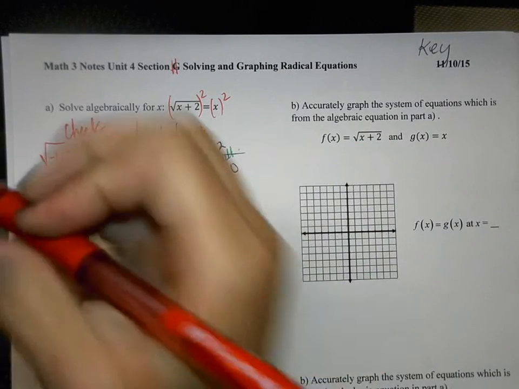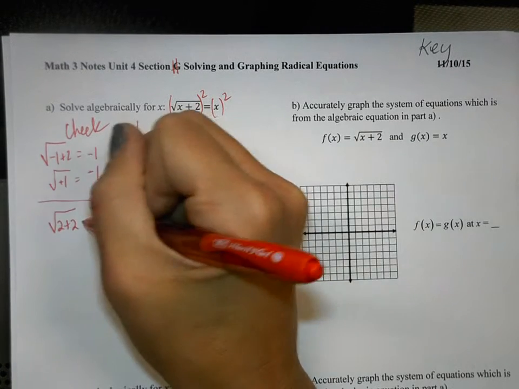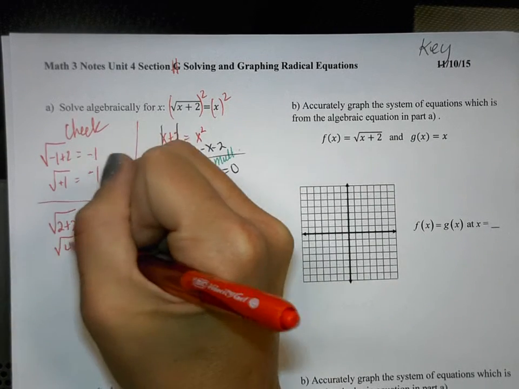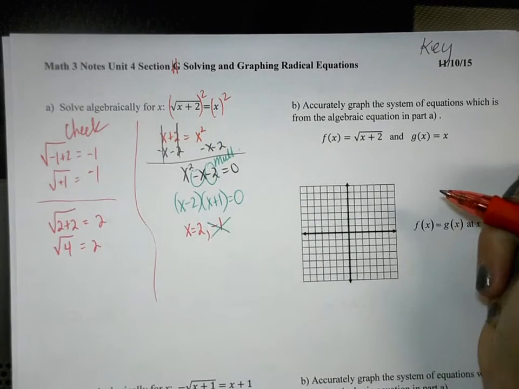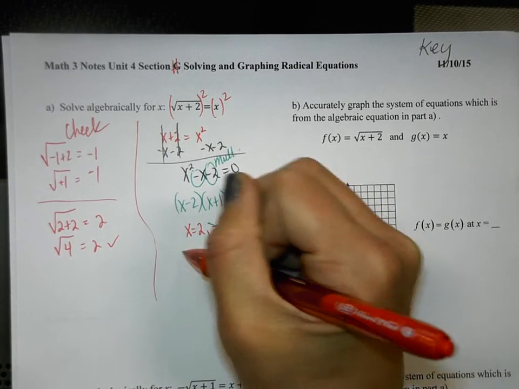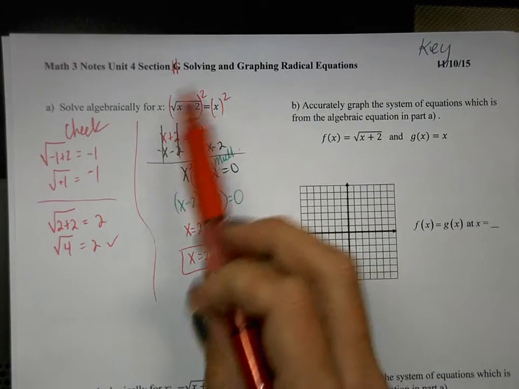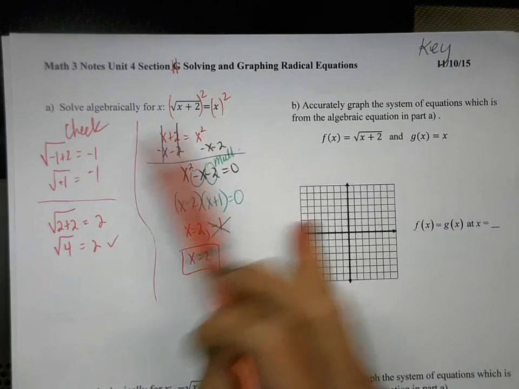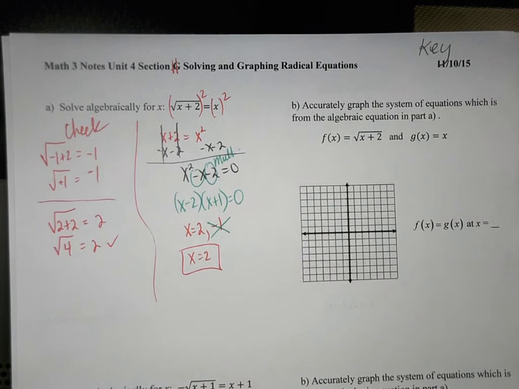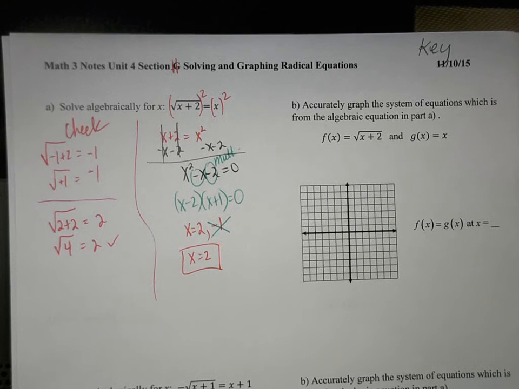So we can check 2. So we have the square root of 2 plus 2 equals 2, the square root of 4. And does the square root of 4 equal 2? Yes. So the answer is 2. So what that means is if I were to graph these equations, each side of the equal sign, the point that they intersect should be at 2. Okay? And so let's start by graphing.